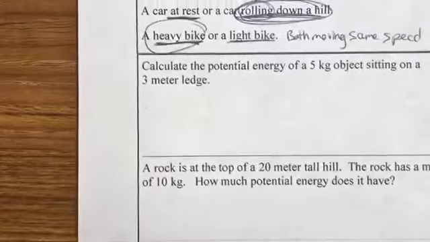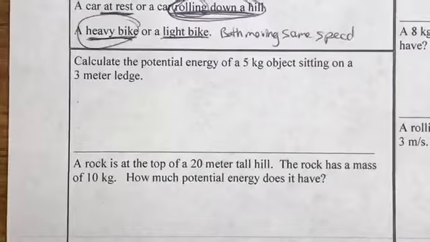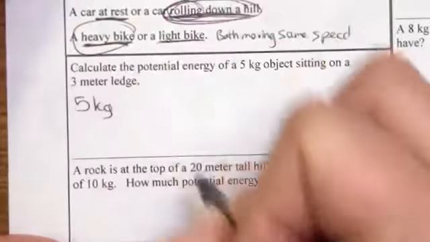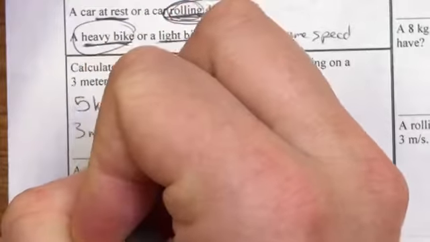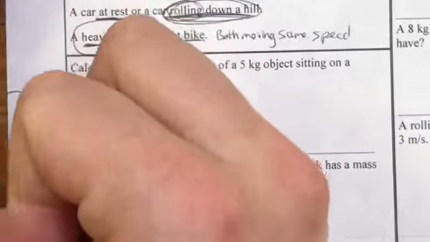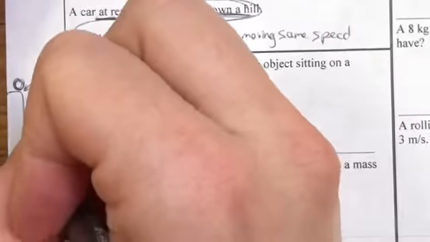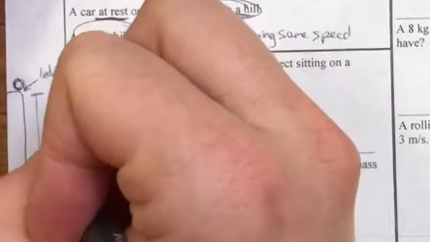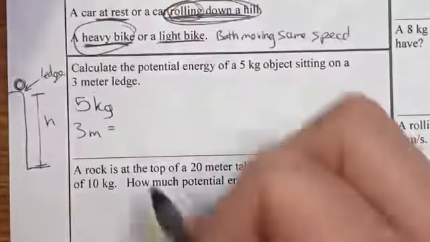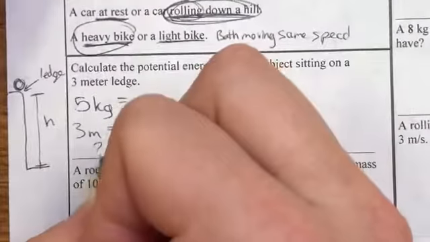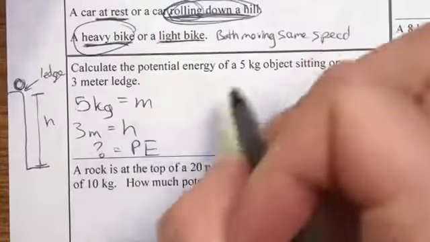Okay, problem-solving process. Let's do the start ones on the left side. We have a 5 kilogram object, 3 meter ledge. Again, that word ledge, it's just an edge from which you can fall. So that 3 meters is measuring how high that ledge is, so that's a 3 meter height. Kilograms measures mass. Question is asking for potential energy.